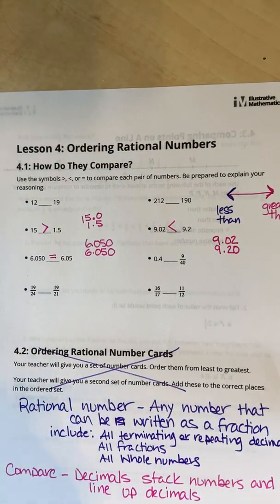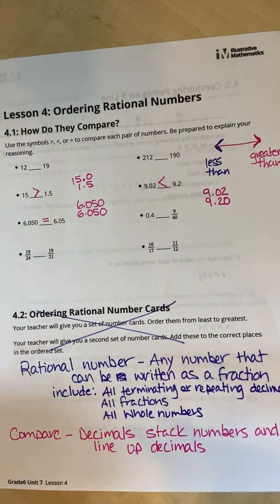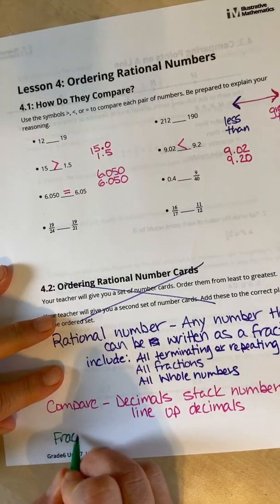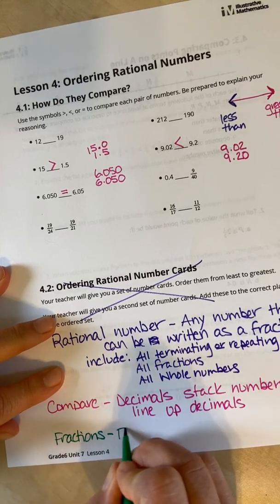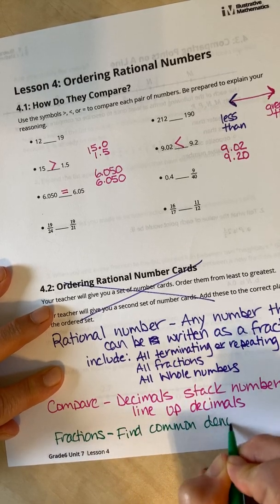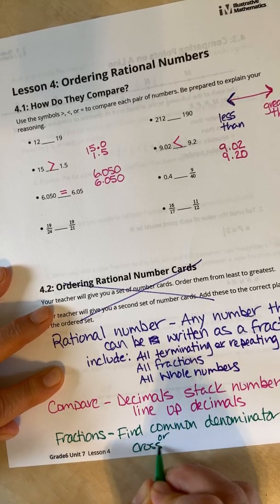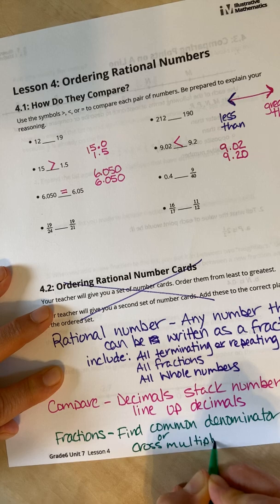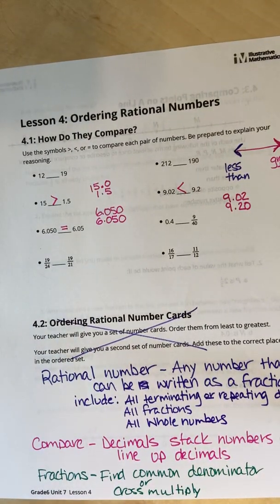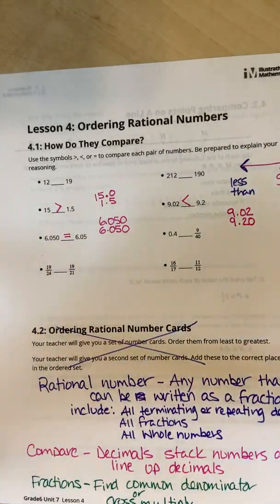All right, if they're fractions, here's my green one. You have to find a common denominator. There's 2 ways to do it. Okay? I'm going to show you both. Find a common denominator, or you can cross multiply. All right, some of them are gonna be easier than others though, okay? And I don't think they're giving you any real hard fractions, or I can look at which 2 numbers, if I have the same numerators or really close denominators, I can kind of see which is what.